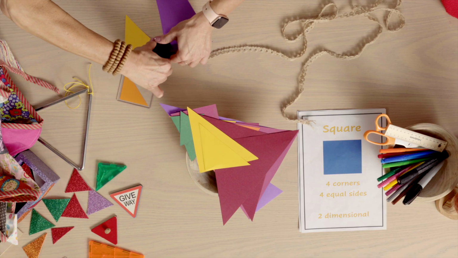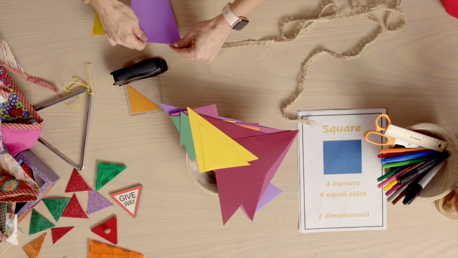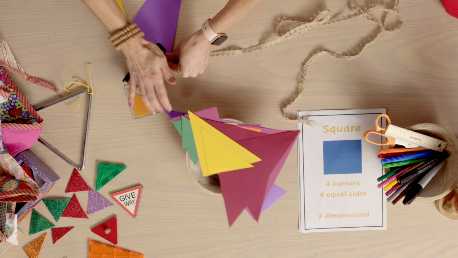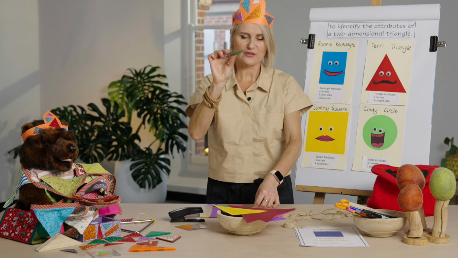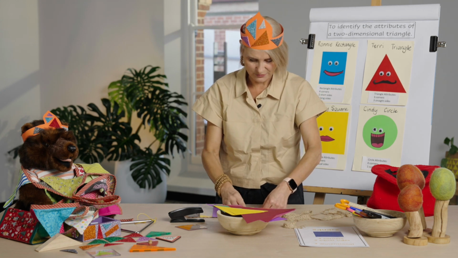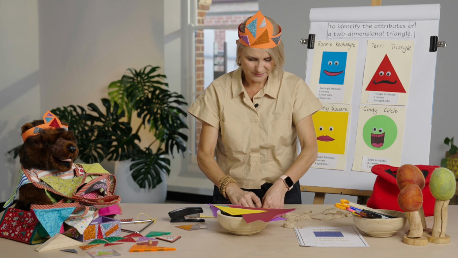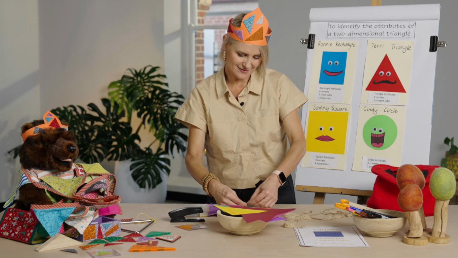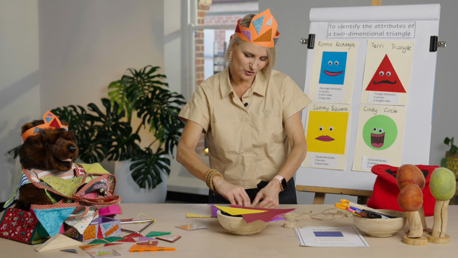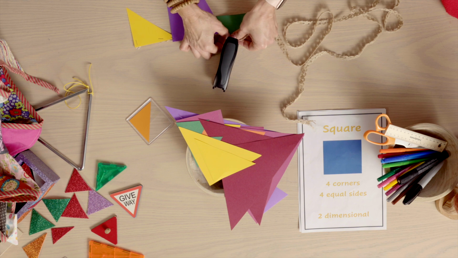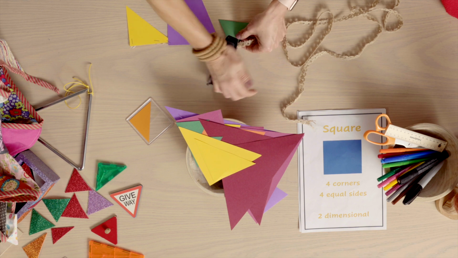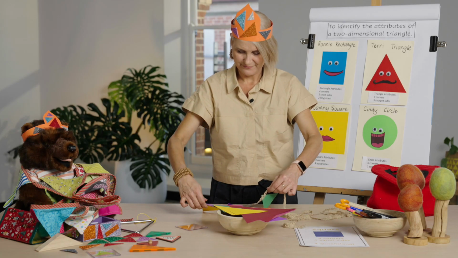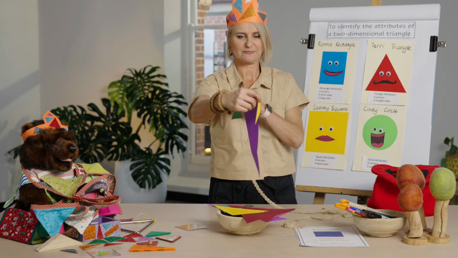Good job, Lee. Oh, put that one there. Super. All right, let's get another one here. I've got a small green one here. This time I'm going to put the point of the triangle, the corner, up the top and attach it that way. Look at my bunting so far.